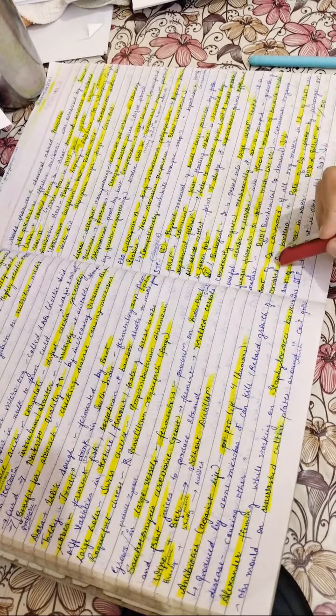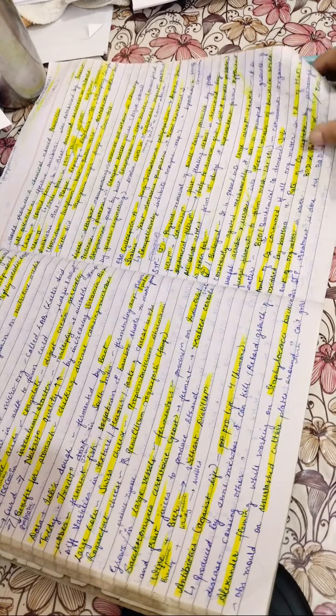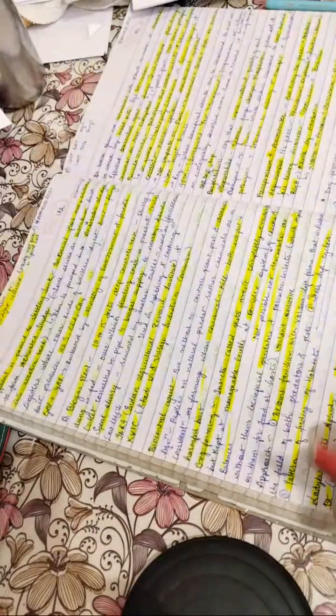BOD is the amount of oxygen consumed if all organic matter in 1 liter of water were oxidized by bacteria, that is, the rate of oxygen uptake by microorganisms or the amount of organic matter present in water. BOD is directly proportional to pollution and inversely proportional to dissolved oxygen. STP treatment is done till BOD is highly decreased.